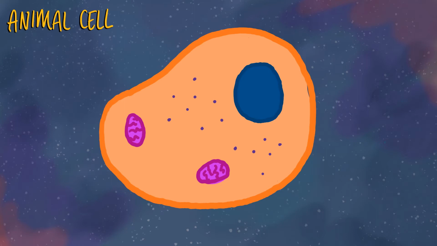This is just a simple drawing, but if you took a skin cell and looked at it, it would look like this. If you took a cell from your heart and looked at it, it would look like this. If you took a cell from your muscle and looked at it, it would look like this. So we are going to label it now.